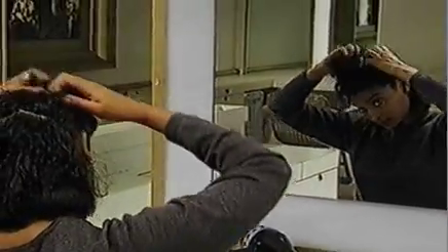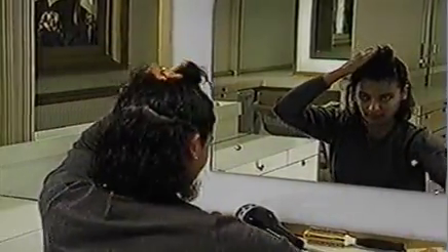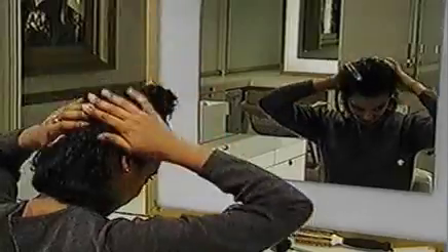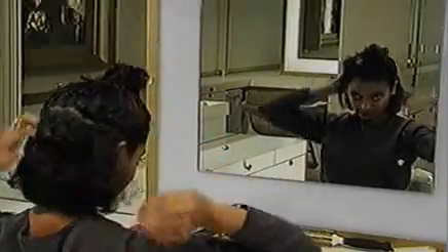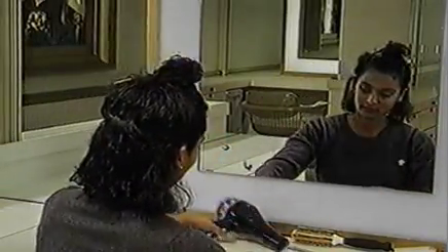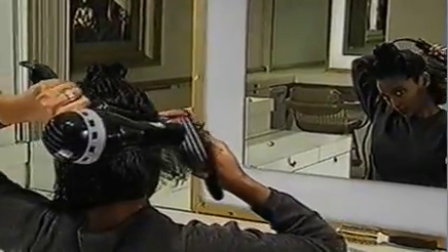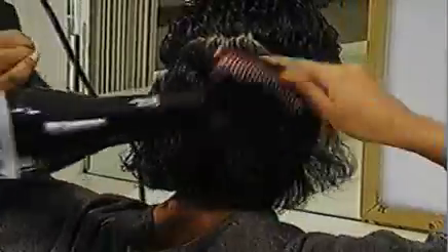Now take your next section, no more than you can handle at one time. Clip the rest of your hair out of the way. Continue with this section exactly as you did with the last one, using a lot of tension with the curved brush while removing the moisture. Again, use the round brush for forming.